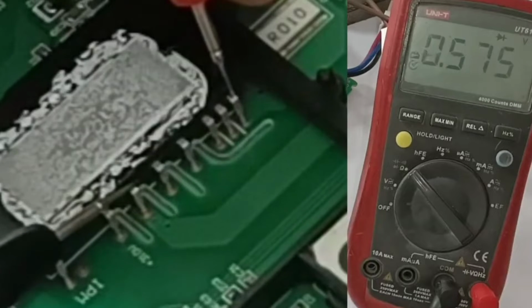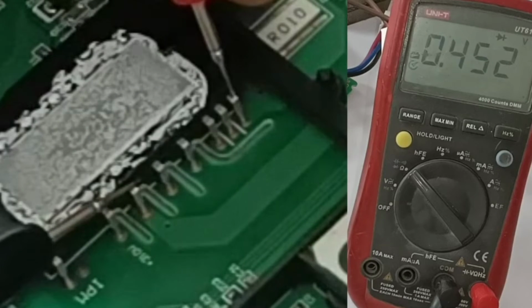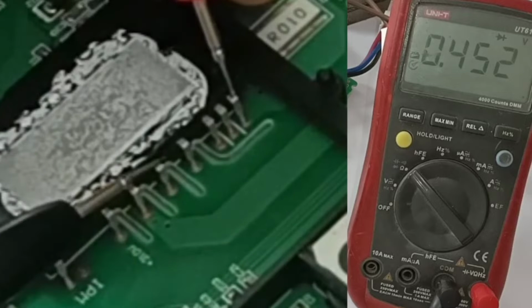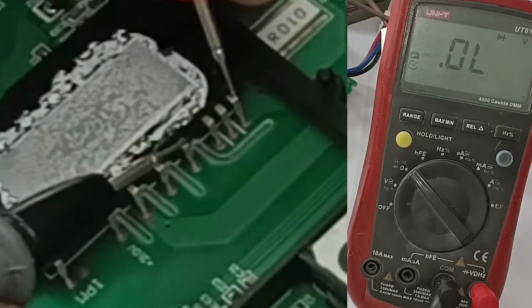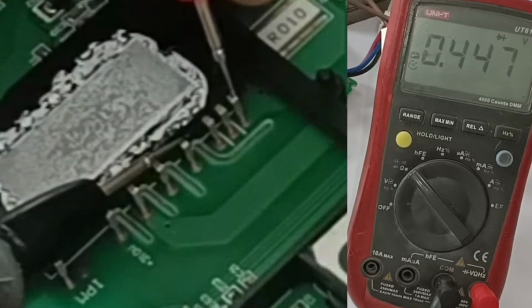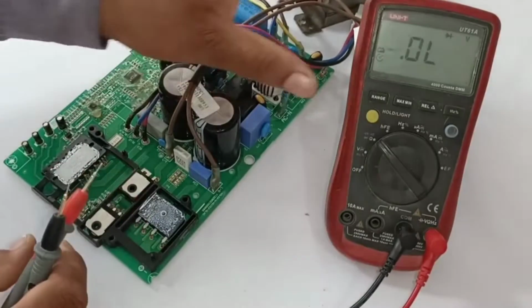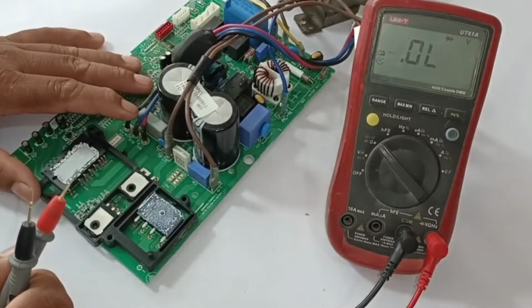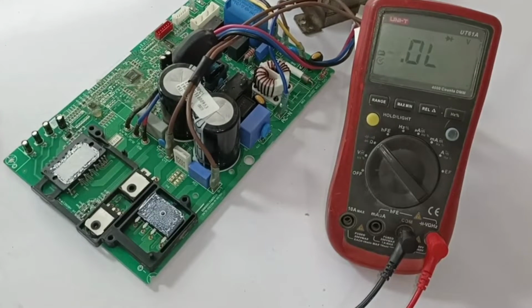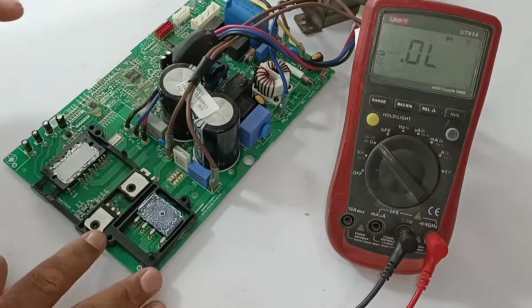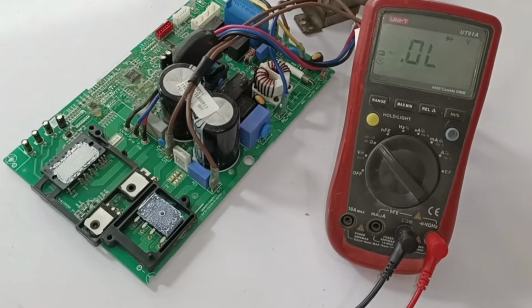Now I will check the reading on the next pin. 0.452 is the voltage drop. The same voltage drop is on the next pin. The voltage drop on the last pin of the IPM is almost the same. Upon checking the IPM with the multimeter, it is showing the correct readings, which indicates that the IPM is fine, but the air conditioner is still showing us the L4 error code, and we have to fix it.